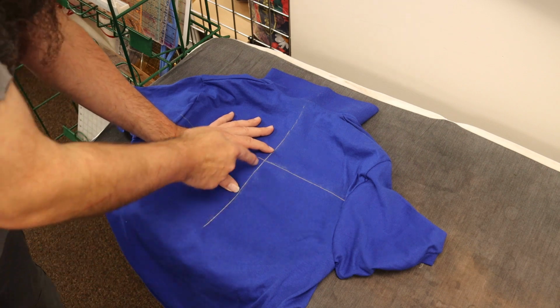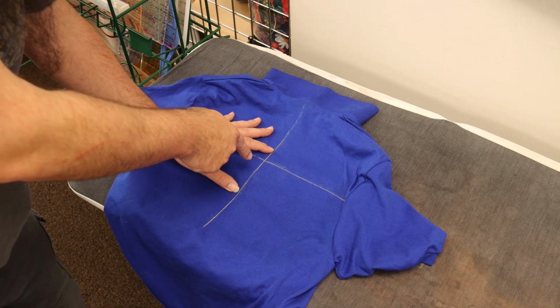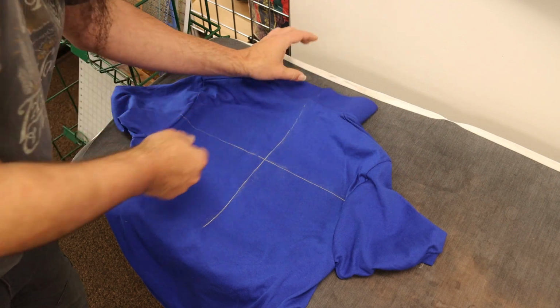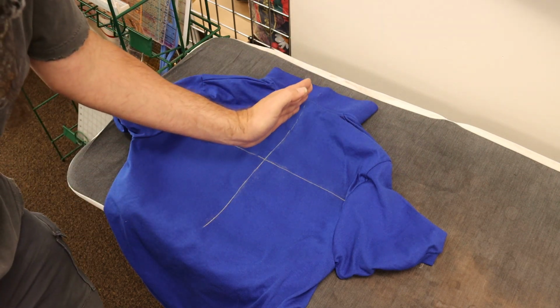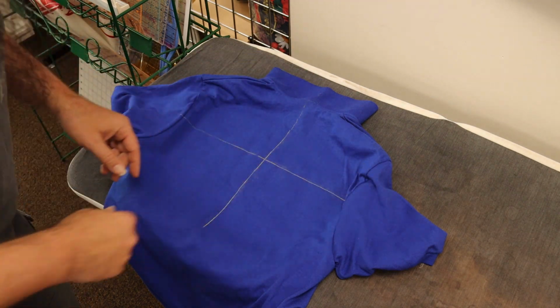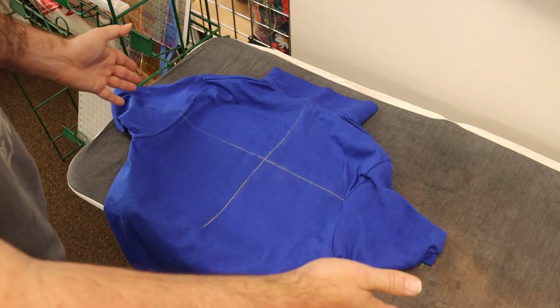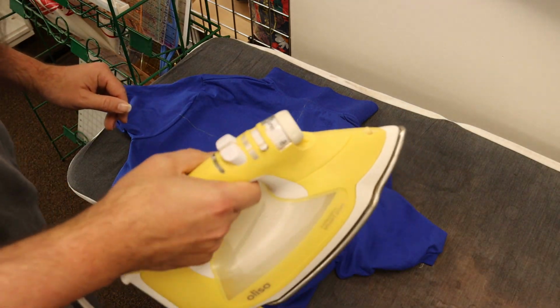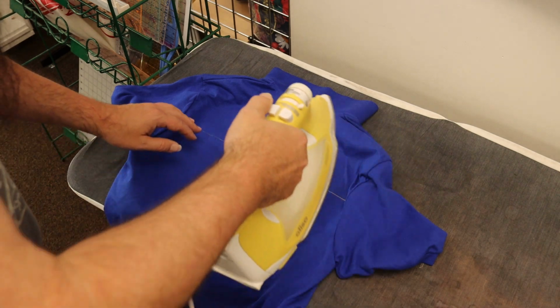I can feel my letters are lower than the center of my crosshair, and with this shirt I can't get it any higher, so it's going to have to be lower than my crosshair. That's fine. Now I'm going to use my iron and go ahead and get this shirt fused.